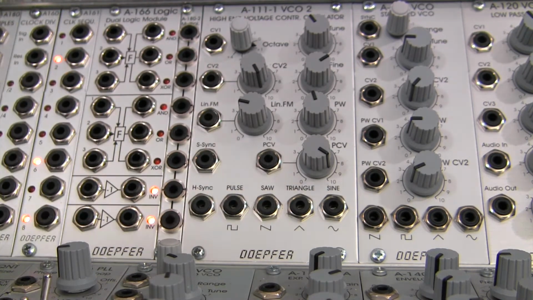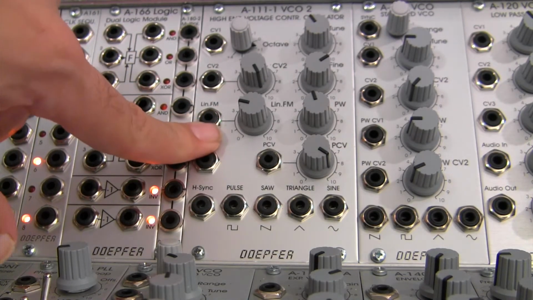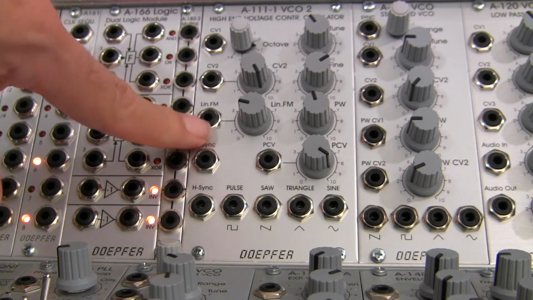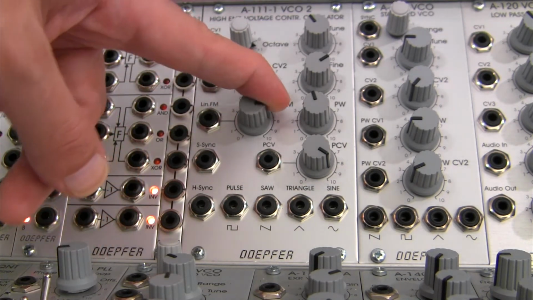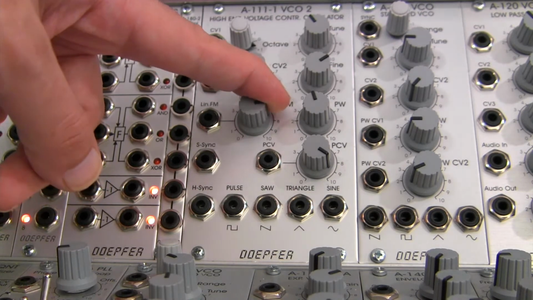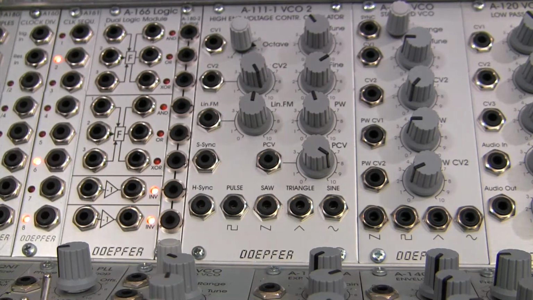And then that brings us to the next little section, our linear FM input right there, which is going to allow us to attenuate the incoming CV or audio rate source that you might be patching in. So this is an added feature of the so-called high-end VCO.